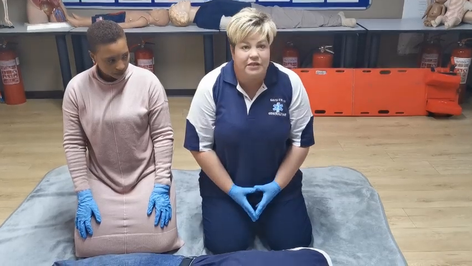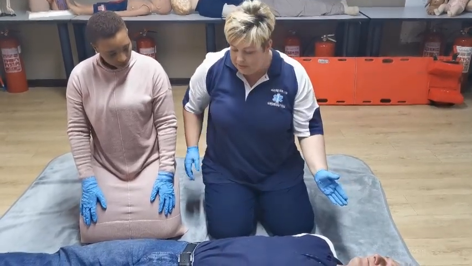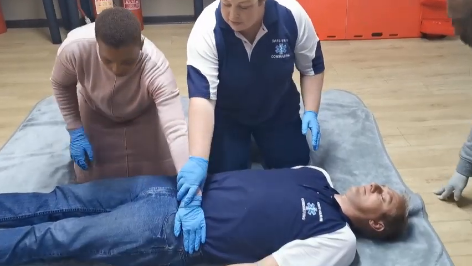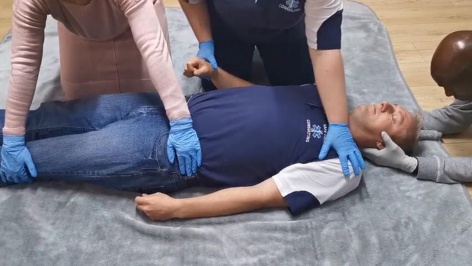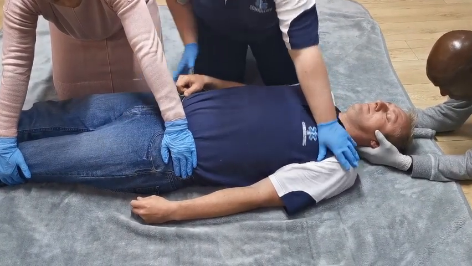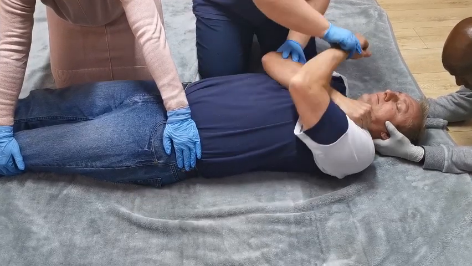Okay, we're going to be demonstrating the lock roll. Sydney, you are at the head. Matapelo, you are above the hip and below the knee. And I'm going to be at the shoulder and at the hips. Now what we do is we crisscross the patient's arm. There we go.